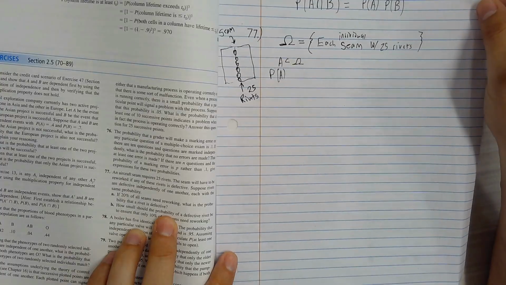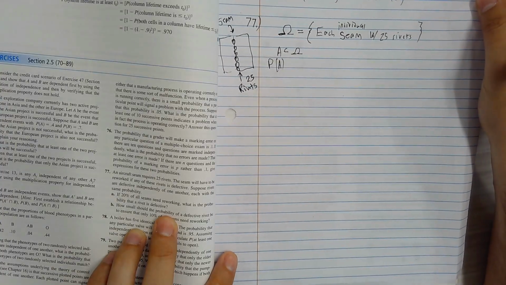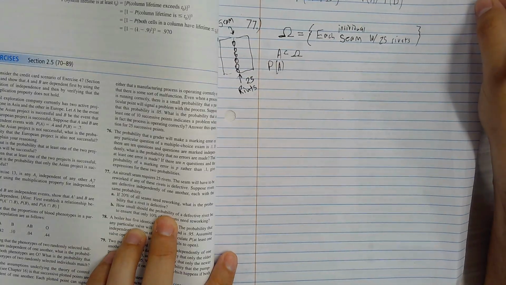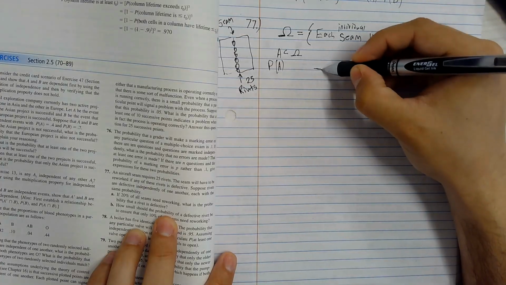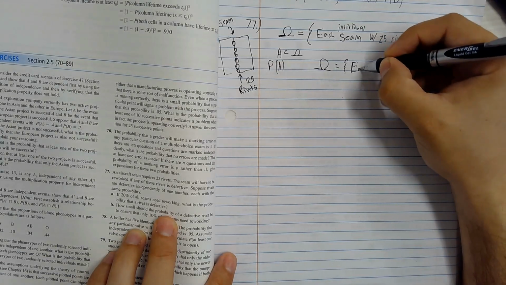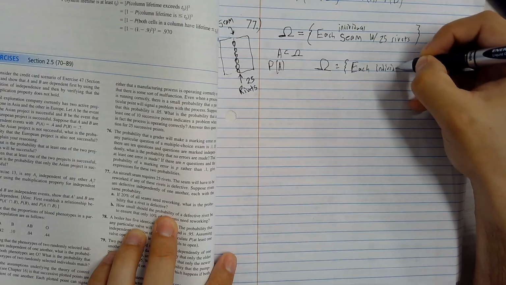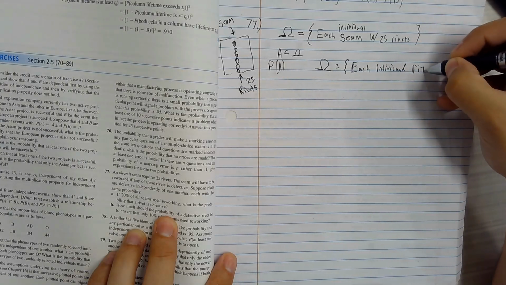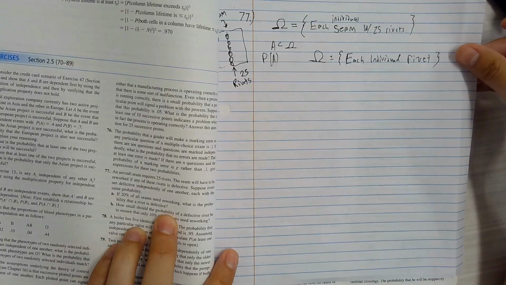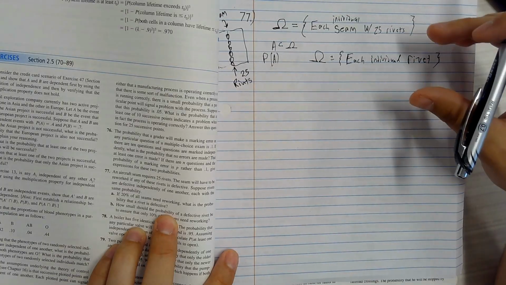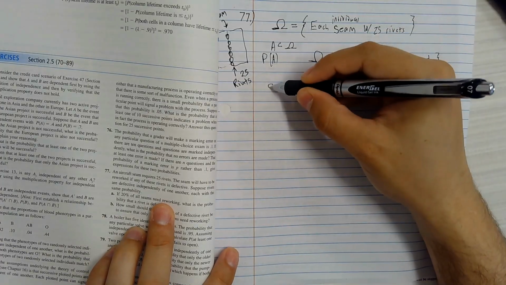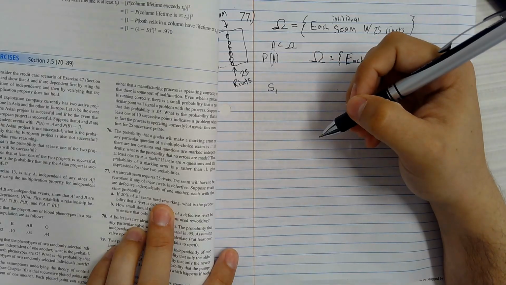So what we may need to do here is, what I'm wondering is maybe omega is each individual rivet, and then each aircraft seam, for example seam 1.